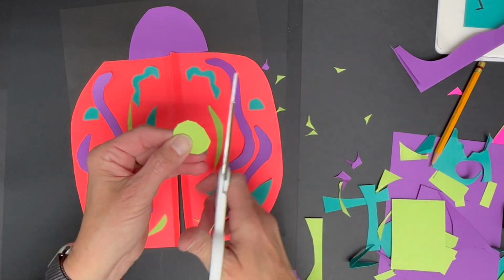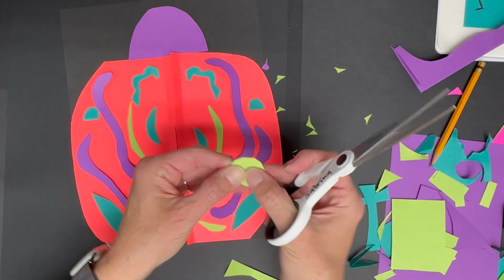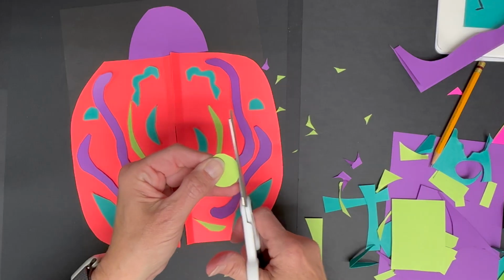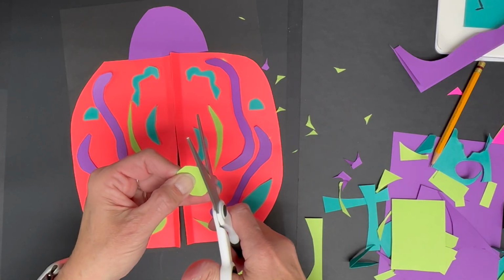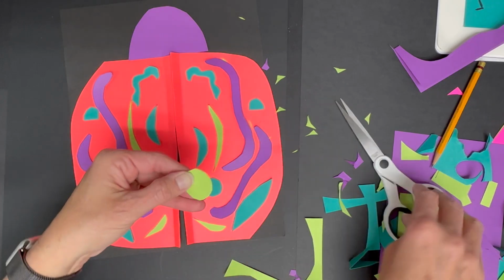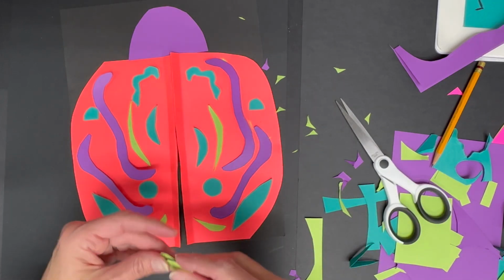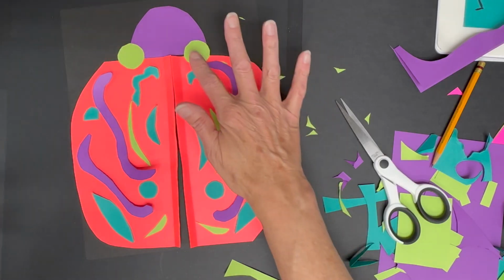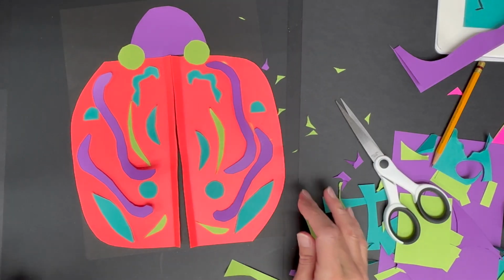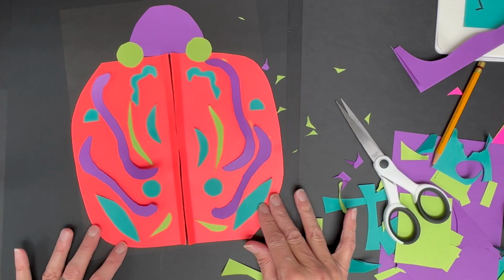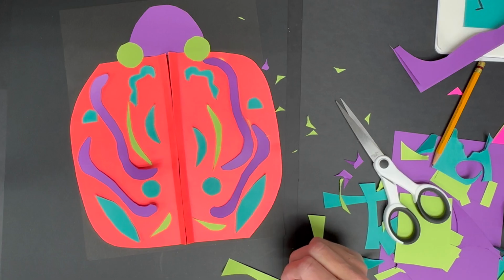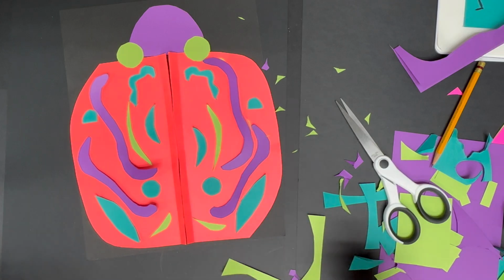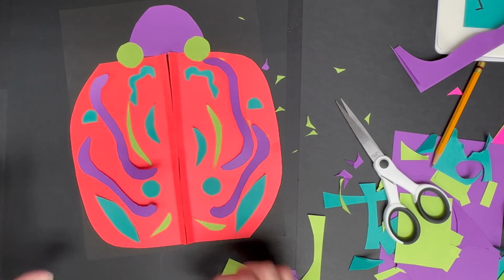And it doesn't quite look like a circle yet, so just keep cutting off the corners. It's going to be less and less each time, okay? Don't go too far, and if it's not exactly round, it is not the end of the world. Okay, so that's going to be his eyes, and then we're going to draw the rest of him with white colored pencil. Okay, so let's go ahead and glue, and then we'll come back and glue him onto the main paper.